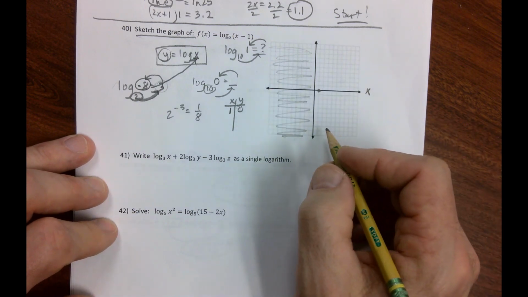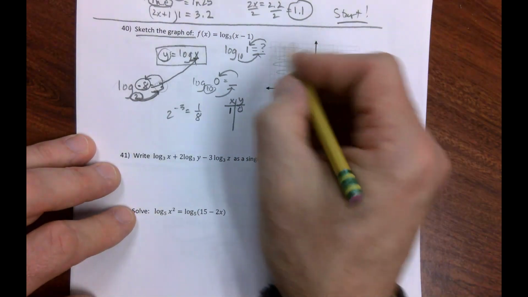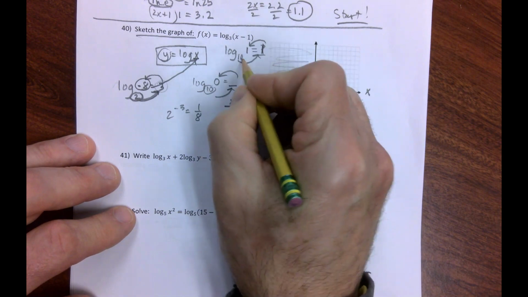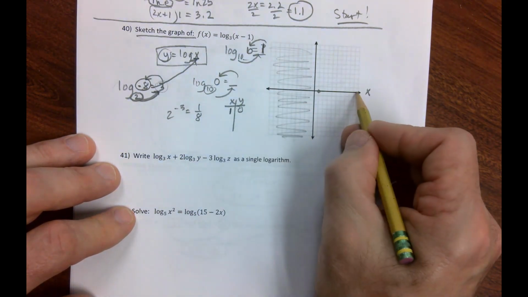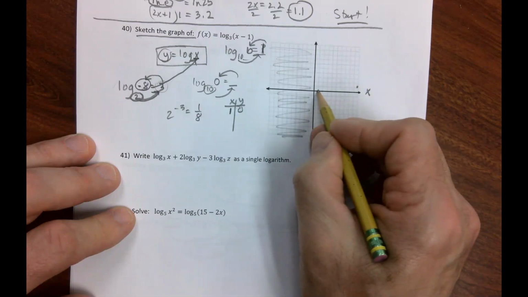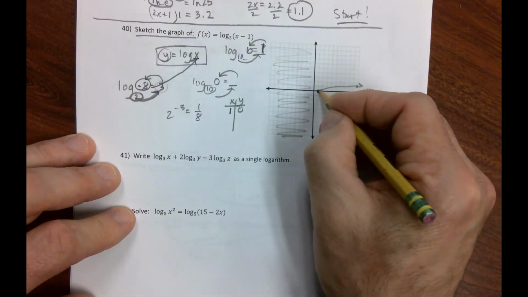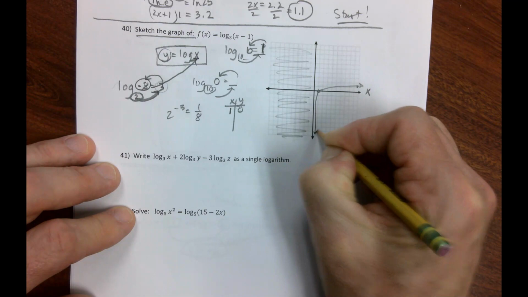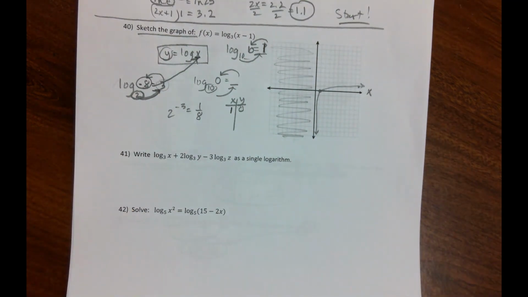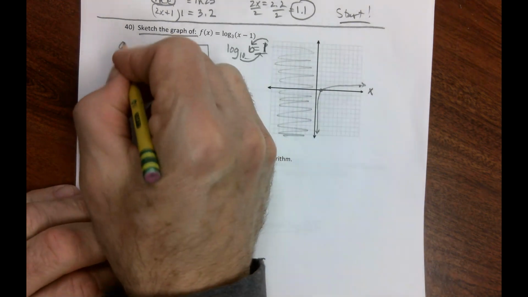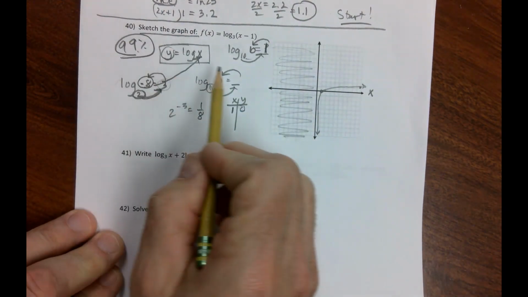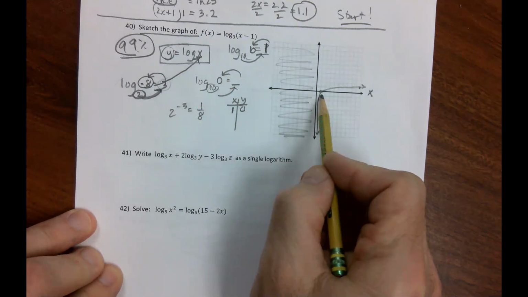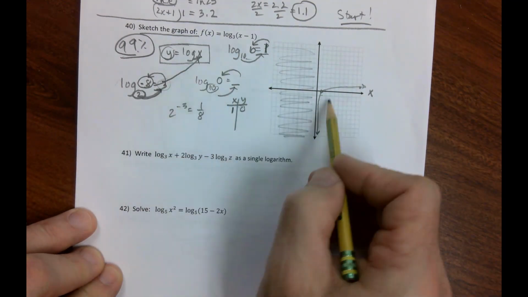I know that's strange, but if you know your locator point, then everything else just falls into place. For example, what if I put a 10 right here? 10 to the first power is now 10. So 10, 1 would be here, and hopefully you could go, aha, this is coming back to me now. So there's my parent function. 99% of this is your ability to remember what the parent function looks like. There's some tricks to get at it, but here it is.